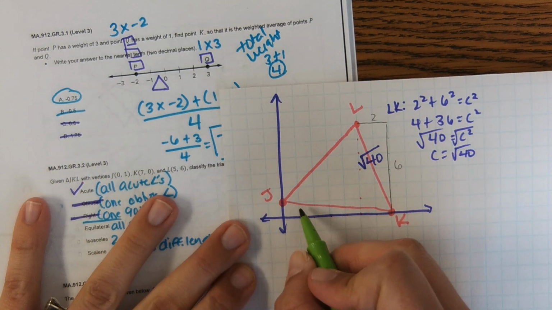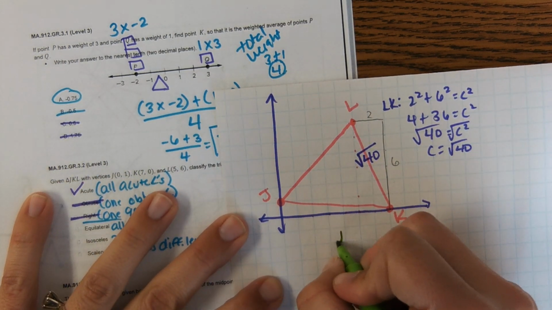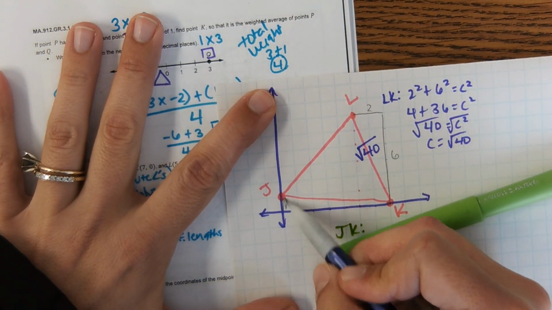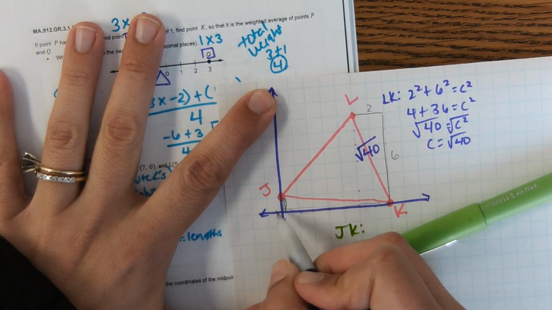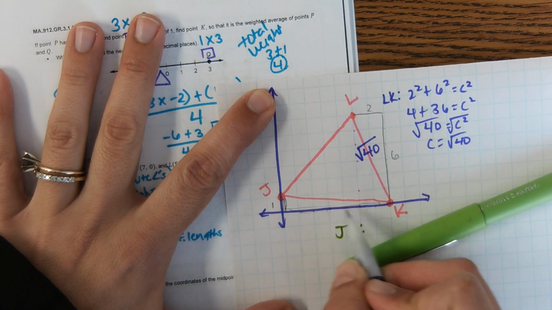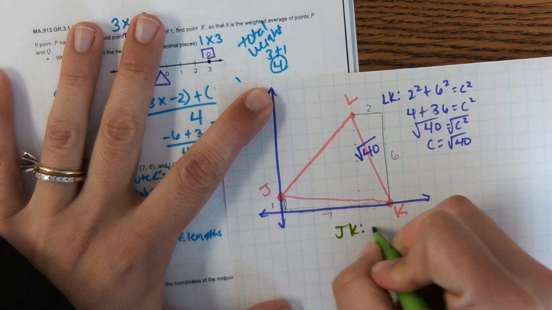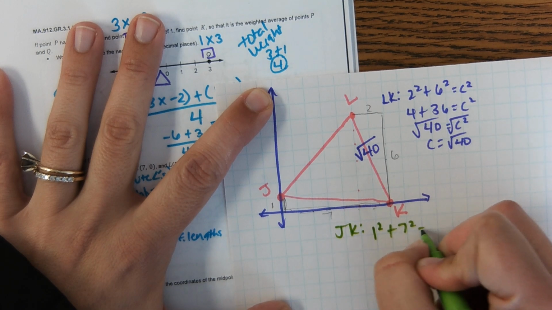Okay, and then I need to find the length of JK. Sketching out a right triangle, it would be 1 unit by 1, 2, 3, 4, 5, 6, 7. So for the Pythagorean theorem, I'm going to do 1 squared plus 7 squared equals c squared.